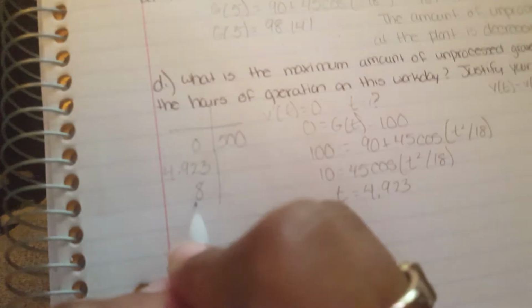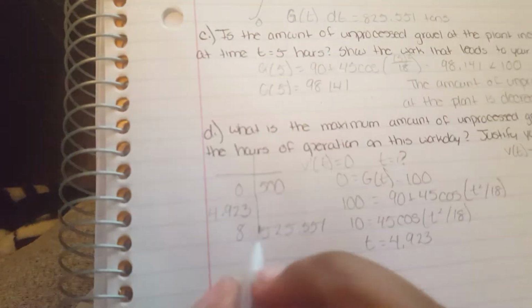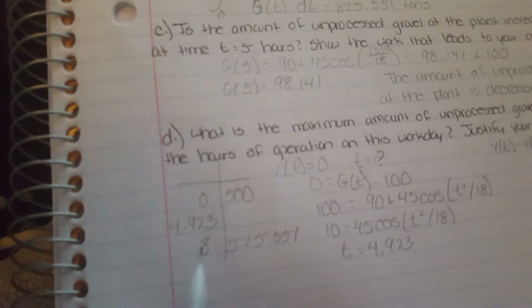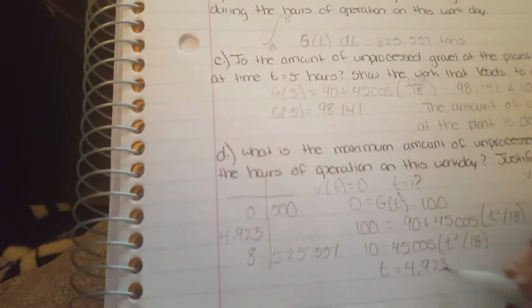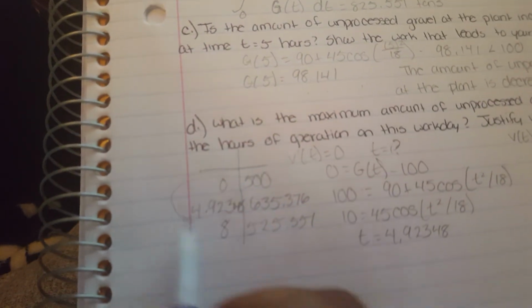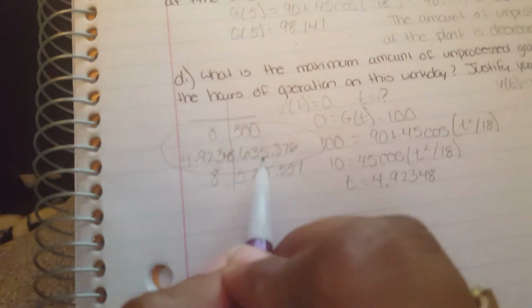When you plug in 8 for t, we will have 525.551. And when we plug in 4.923 for t, then we will get 635.376. So therefore this right here will be our maximum.